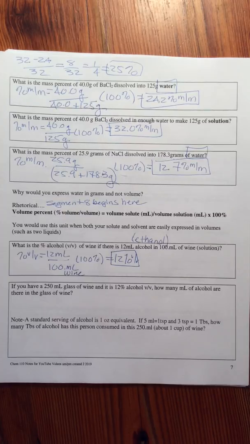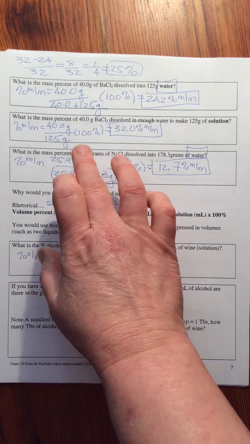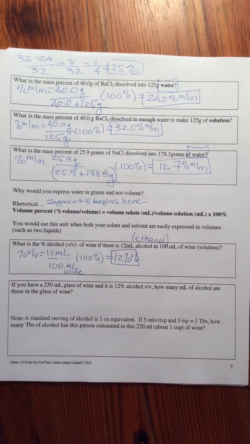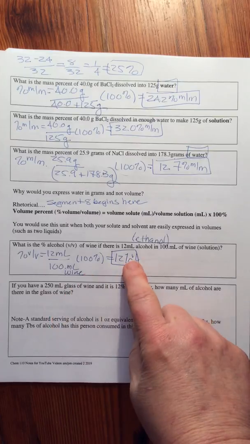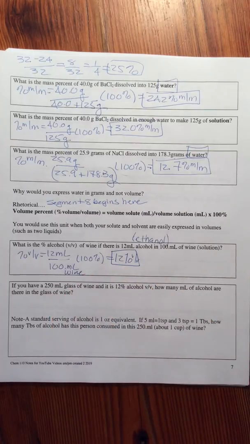Okay? Now, what this should alert you to is that all of these have a unit in the numerator, unit in the denominator, so all of them can be used as conversion factors. Okay? So I've written one here that will use this percentage as a conversion factor.